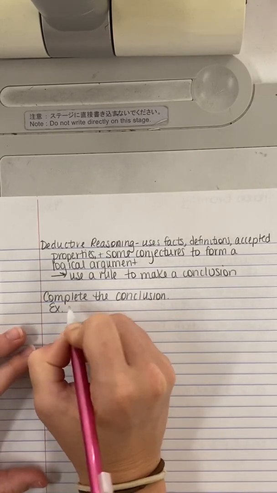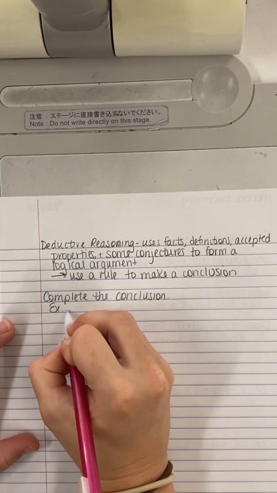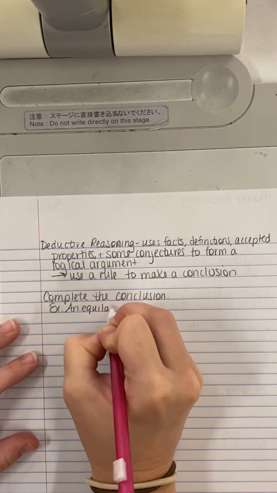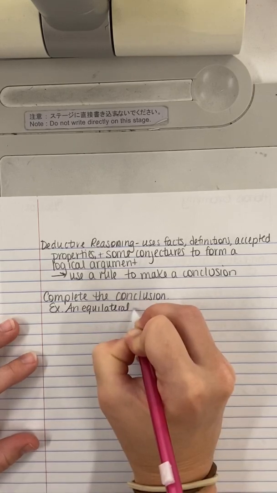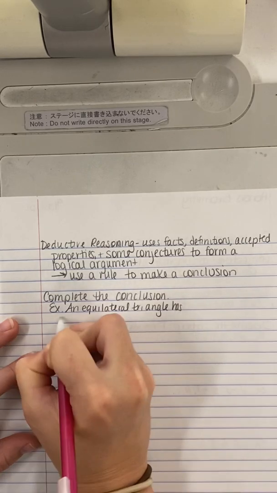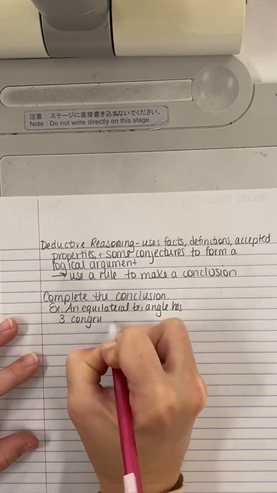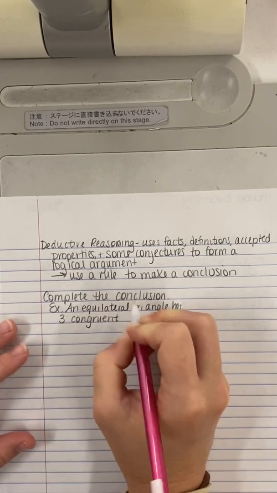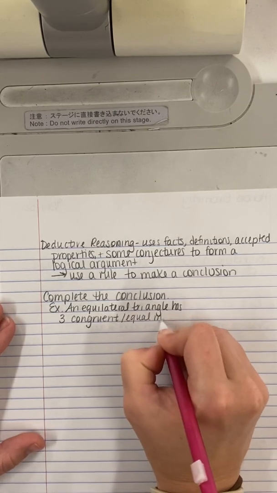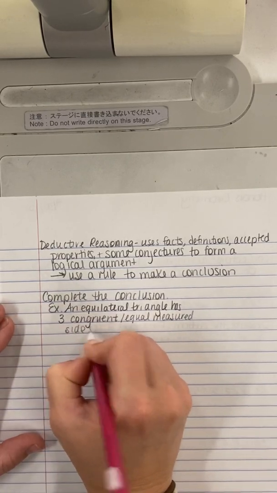So for our example, and remember all of these examples, you should either know or you will need to know in the future. You need to know what an equilateral triangle is. An equilateral triangle has 3 congruent, or even equal, measured sides.